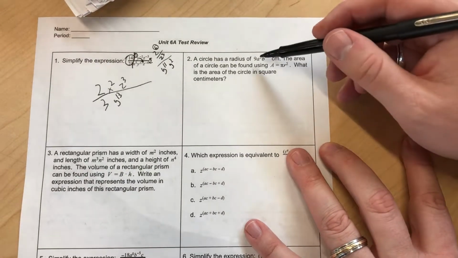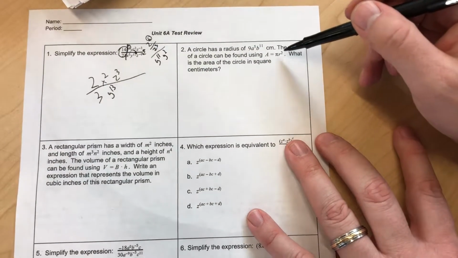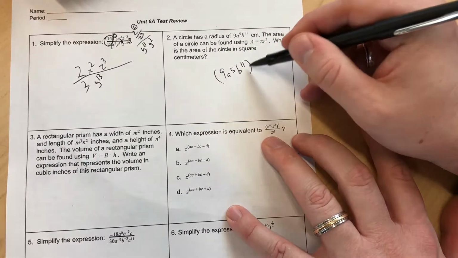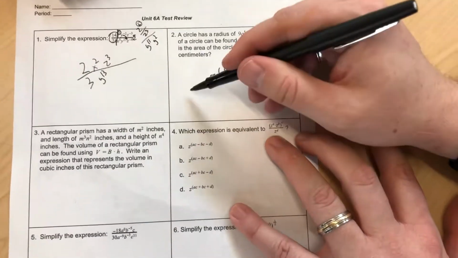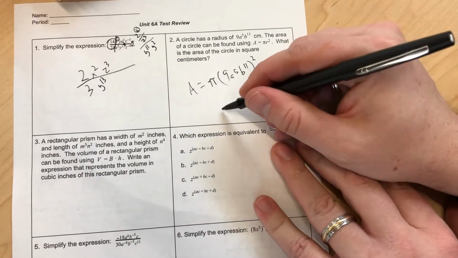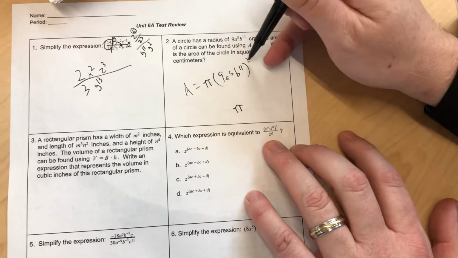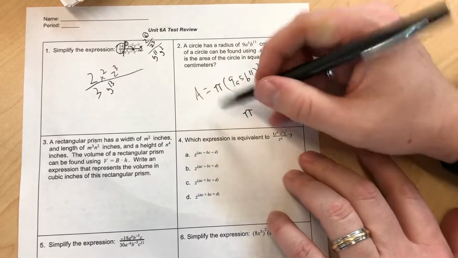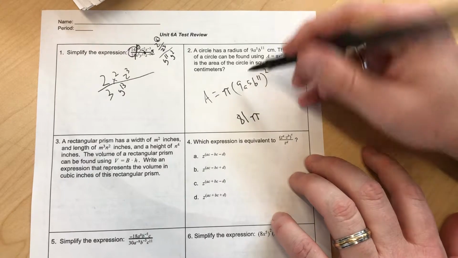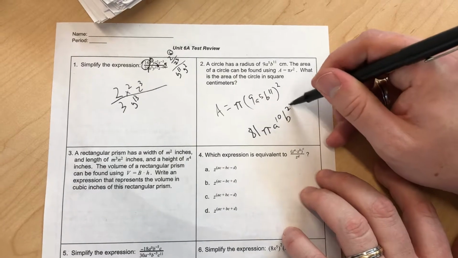On this one, there is a problem like this on the test. It talks about a circle that has a radius of 9, a to the 5th, b to the 11th. The area of the circle can be found using area equals pi r squared. If this is my radius, 9, a to the 5th, b to the 11th, I need to square it and multiply it by pi to get my area. Now, on the test, on everything like this, pi is part of the answer. So I'm just going to go ahead and put pi. If it doesn't contain pi, it's not right. And then up here I have an exponent. I'm squaring. 9 squared is 81. A to the 5th squared. When we raise an exponent to another exponent, we multiply them. 5 times 2 gives me a to the 10th. 11 times 2 gives me b to the 22nd.